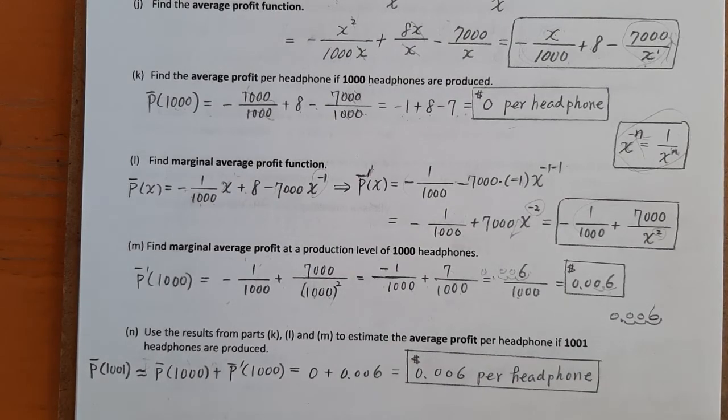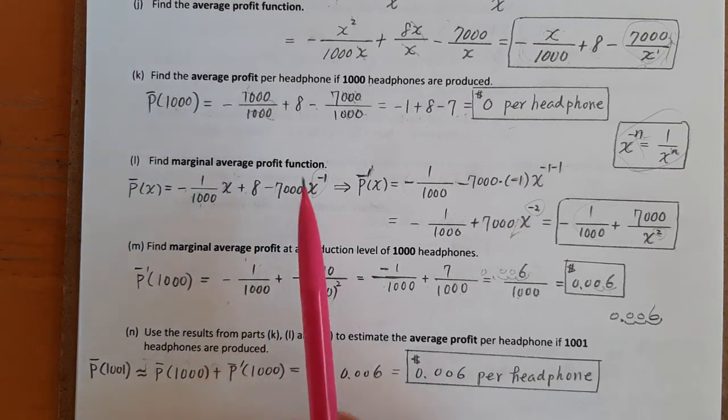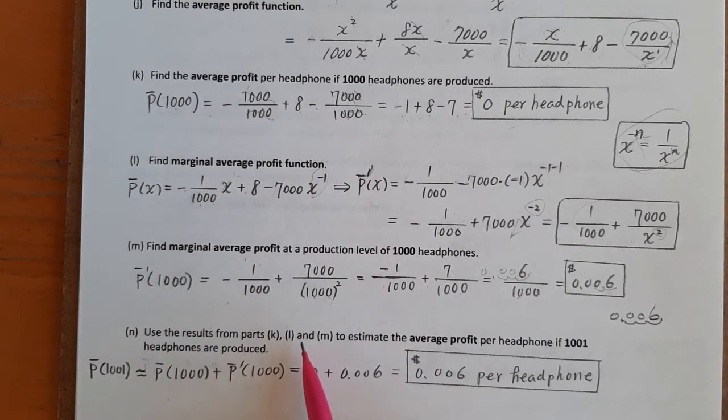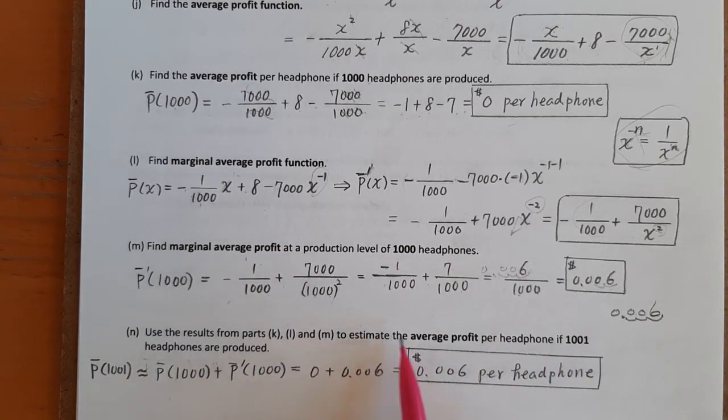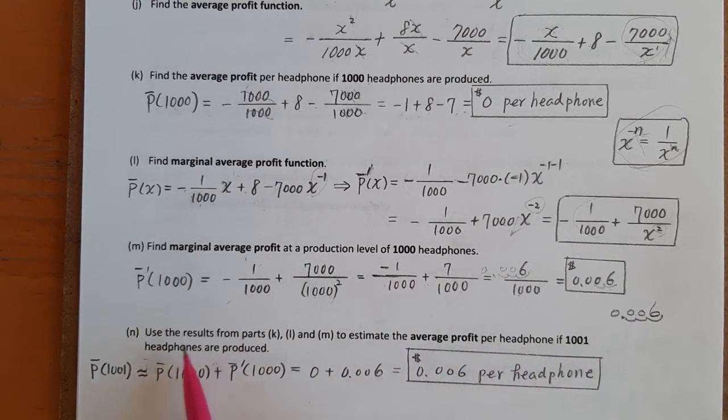Now then, use the results from parts K, L, M to estimate the average profit per head phone if 1,001 head phones are produced.